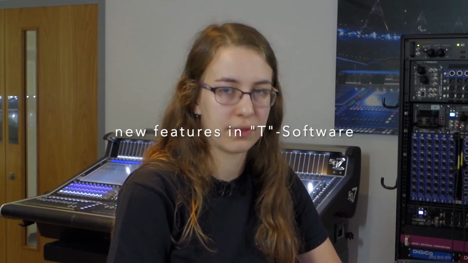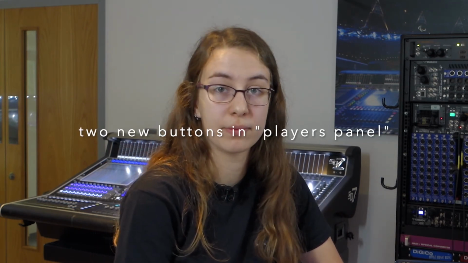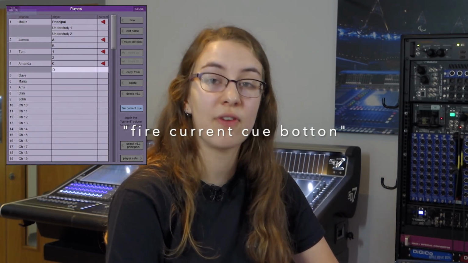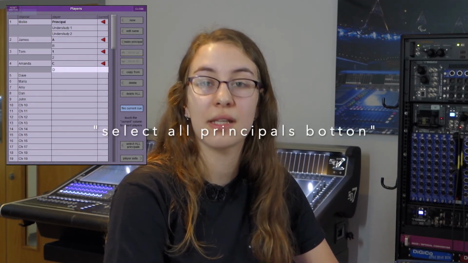If you use the T software, there are a couple of new features for you as well. Firstly, there are 2 new buttons in the Players panel. When you're changing players, you have to fire the current queue for this change to send all your settings. So we've now added a Fire Current Queue button to this panel. We've also added a new Select All Principal Players to this channel. So if you're in the middle of rehearsals and suddenly you need all of your principals selected, you can do that without having to create a set for it.